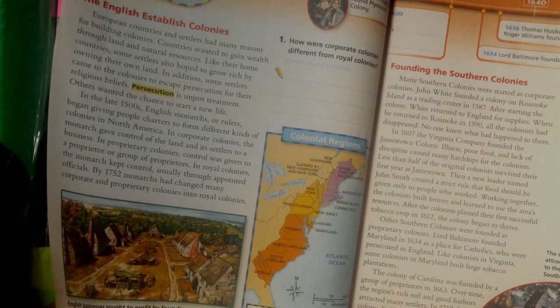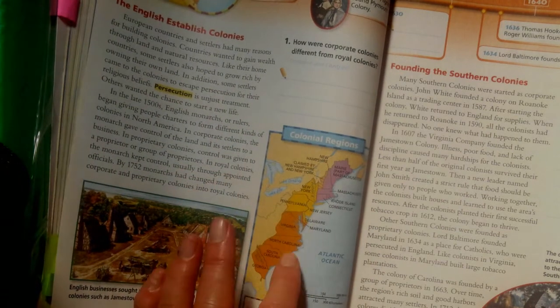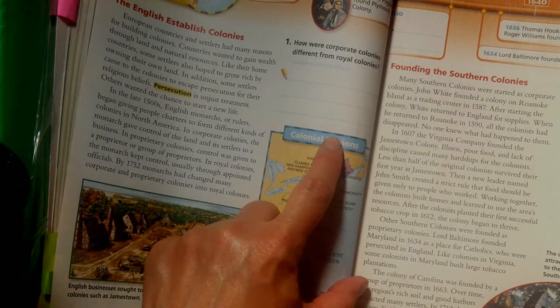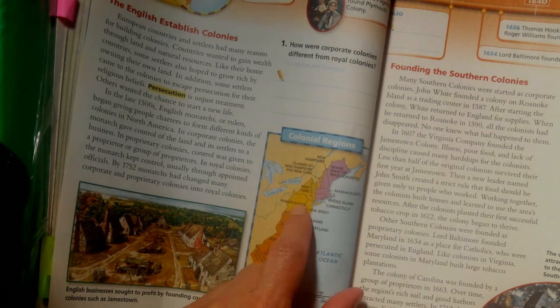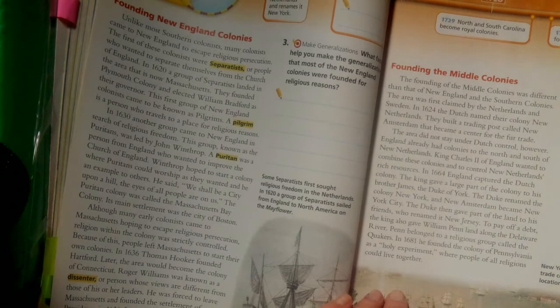So, the first one was just about establishing colonies, right? And then there's the 3 different types, the 3 different parts of the colonies. The southern, the New England, and the middle colonies, right? I broke them up into 3 groups, those 13 colonies. I categorized them. Alright, so here is our next lesson.